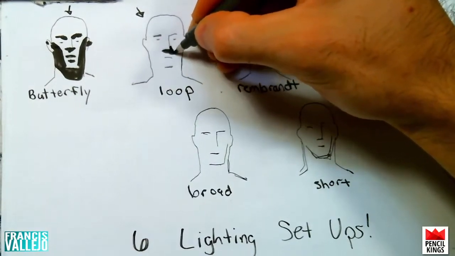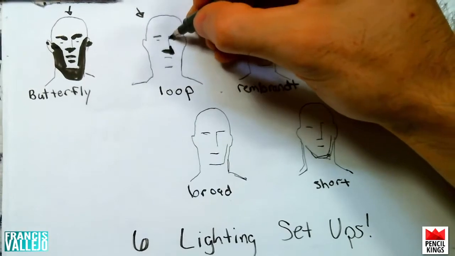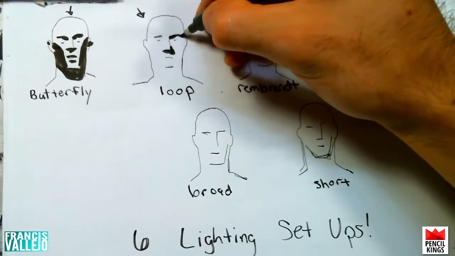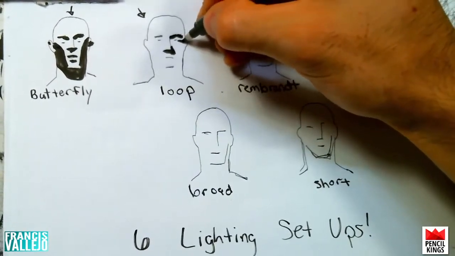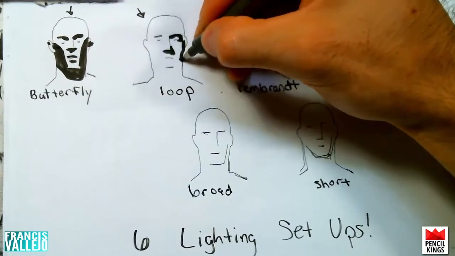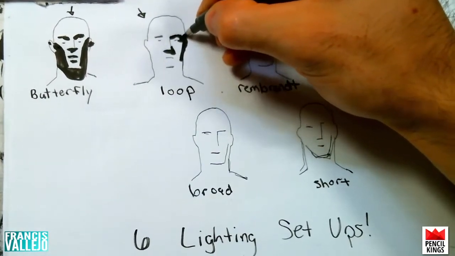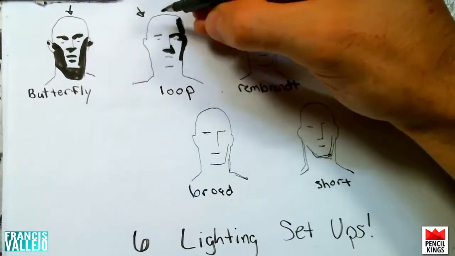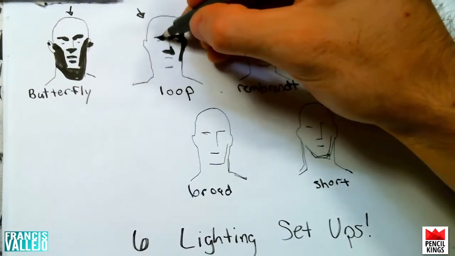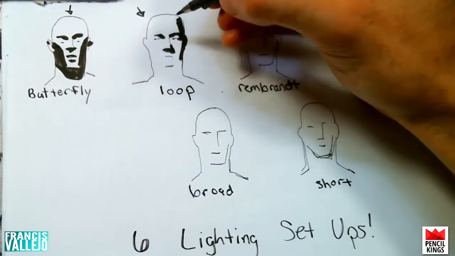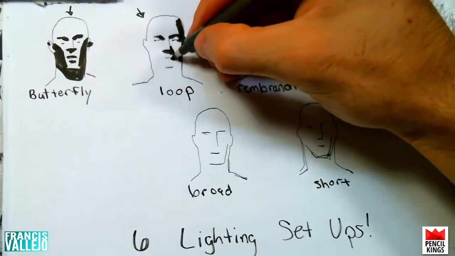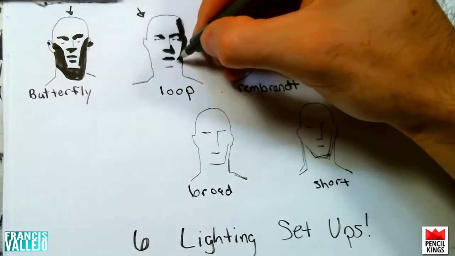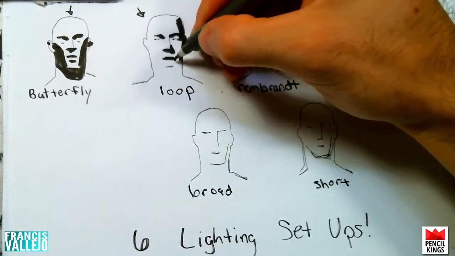So there is that little loop from the side of the nose. Now the shadows from the eye do meet the cheek shadows though. You're also going to get a little cast shadow here from the lips.